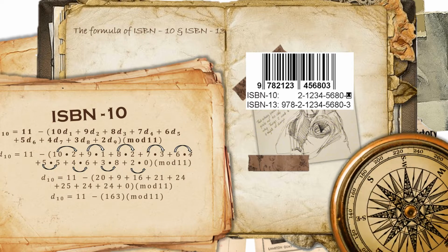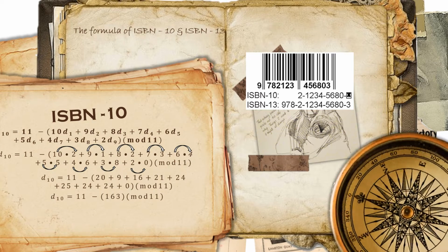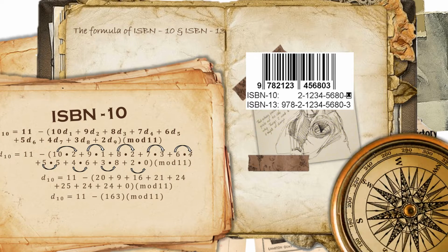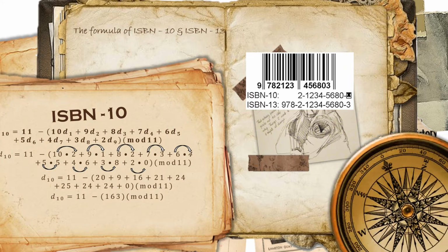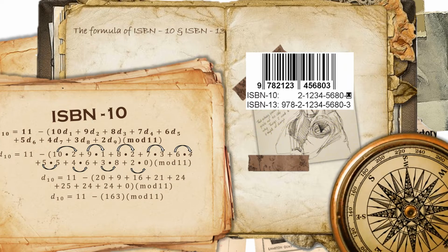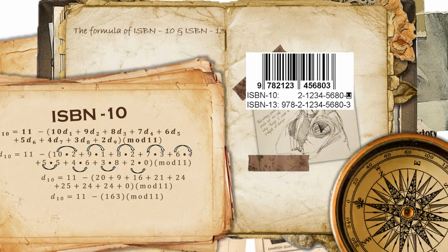So the answer is 20 plus 9 plus 16 plus 21 plus 24 plus 25 plus 24 plus 24 plus 0. The answer is 163. So 163 mod 11, or 163 modulo 11.